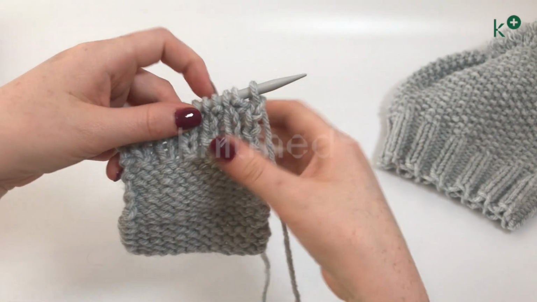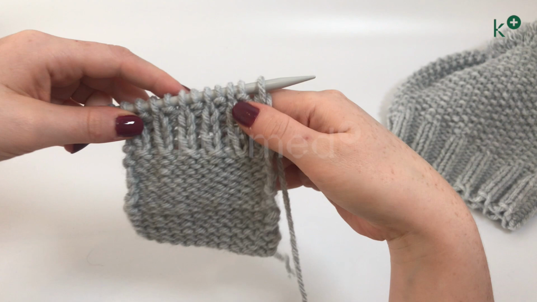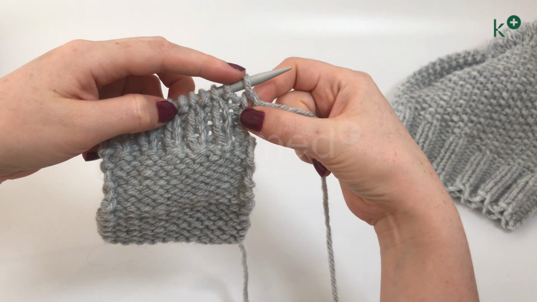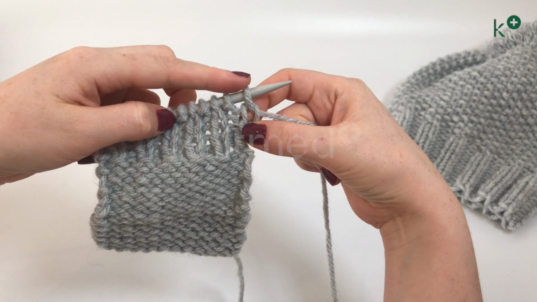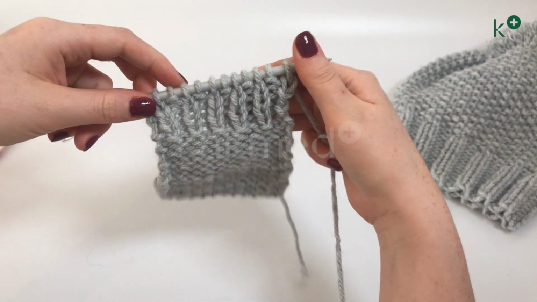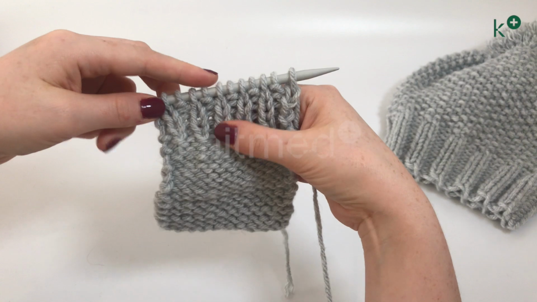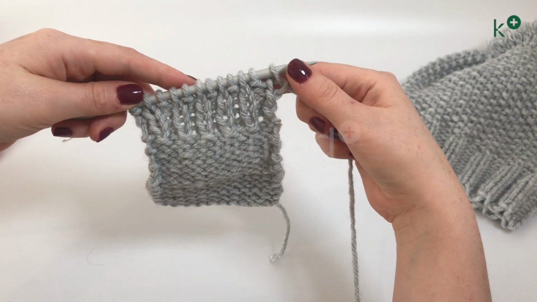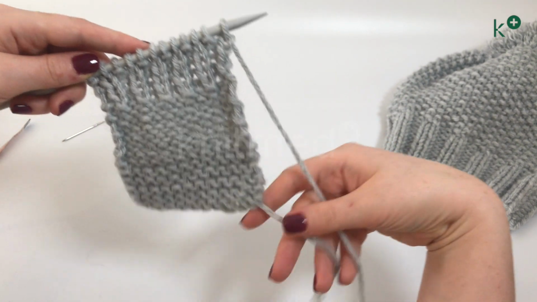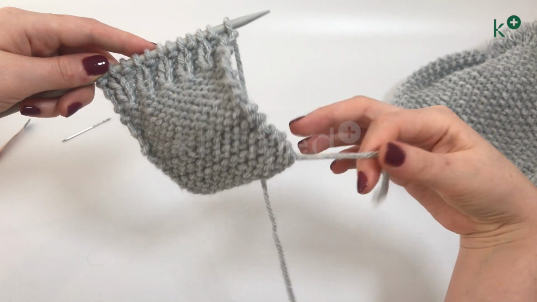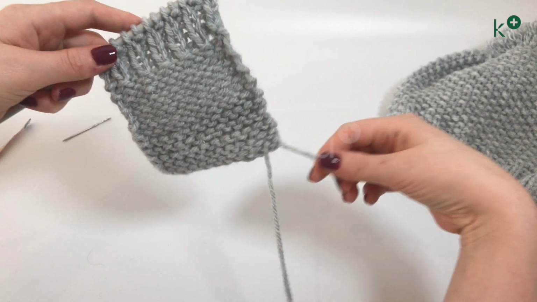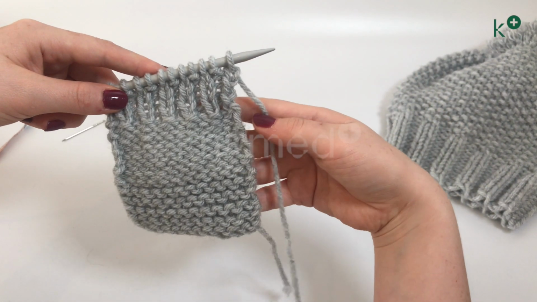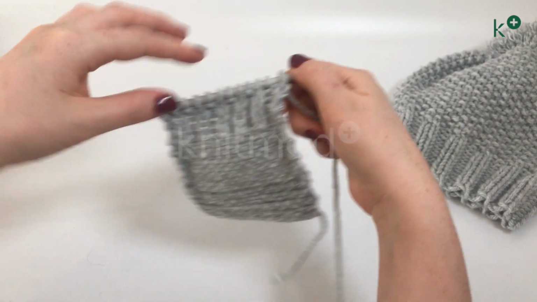So with moss stitch, unlike rib, when we see a little V facing us, instead of knitting it, we want to purl it. So it's basically the opposite of what we did with the rib. For this row, I'm going to start with a purl stitch. I'm starting a purl stitch on my wrong side row, so I can remember when I have this little tail at the starting end, I'm starting with a purl.